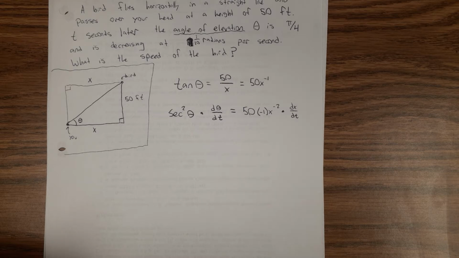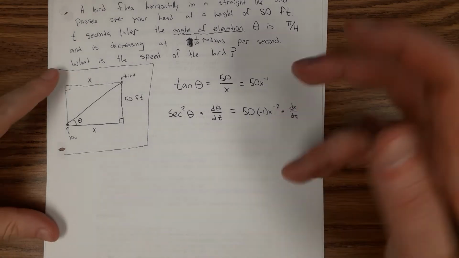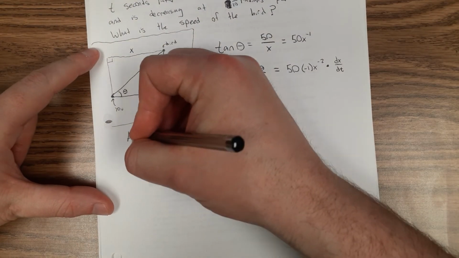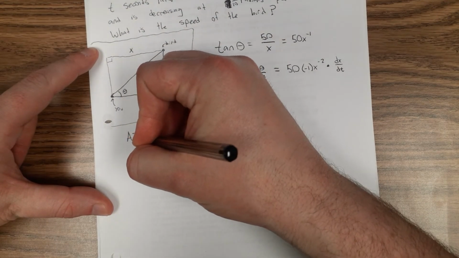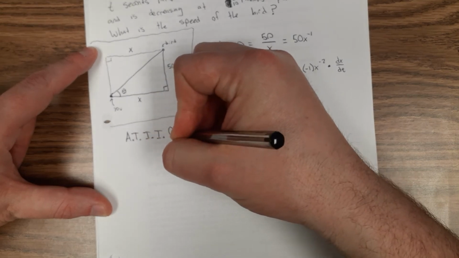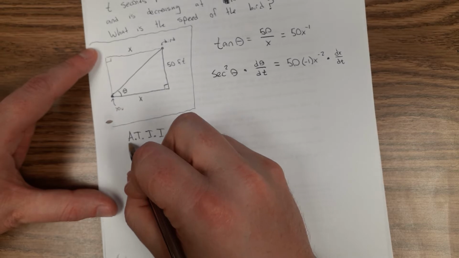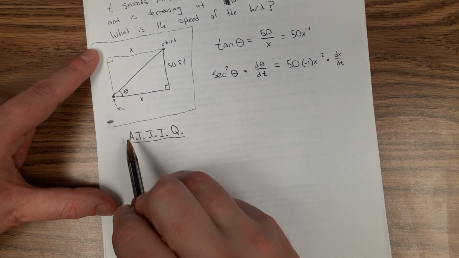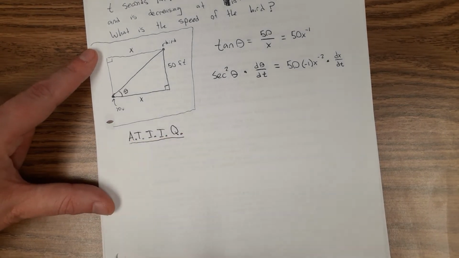Now I'm going to plug in values that are valid at the instant in question. So I use this abbreviation at the instant in question.